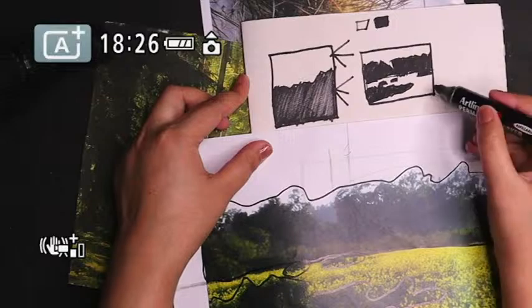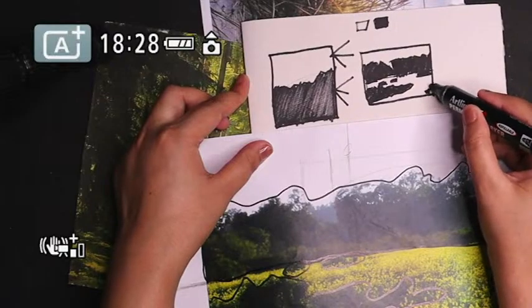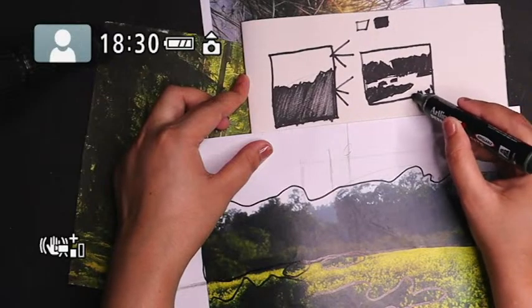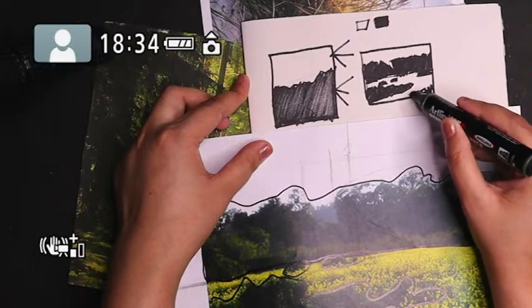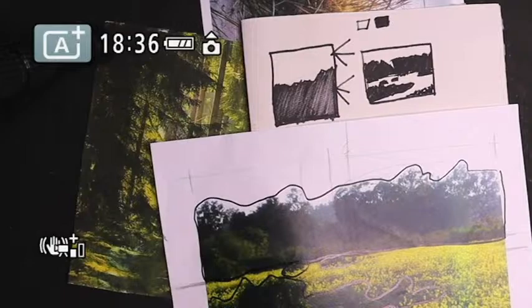Here, and then you can add a few on this side. So this is again a very rough and loose idea. Okay, and our notan sketch is ready.